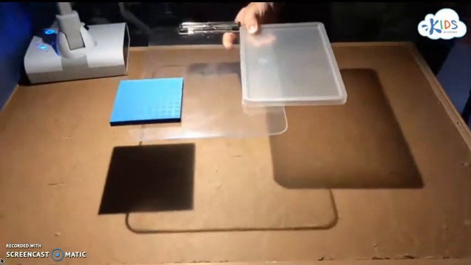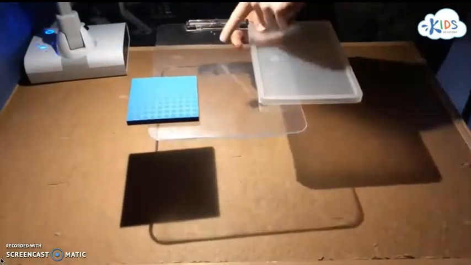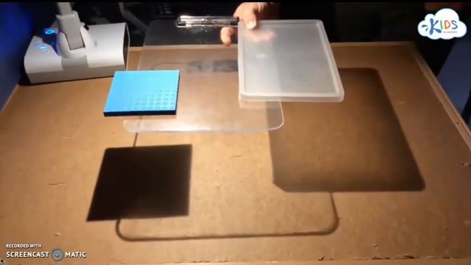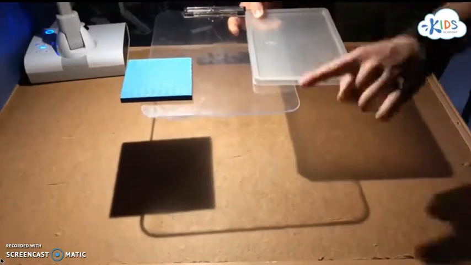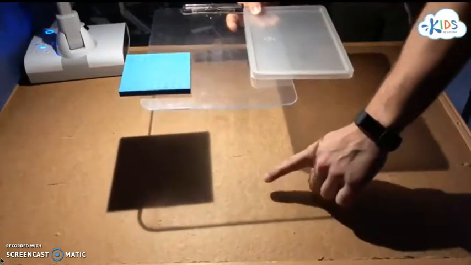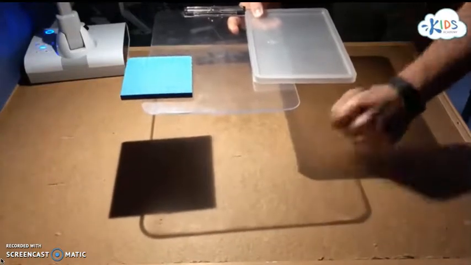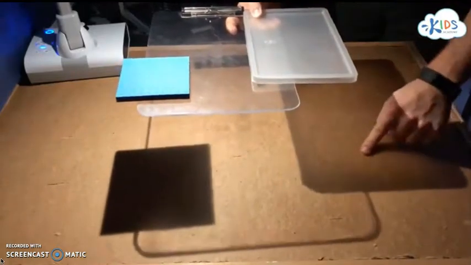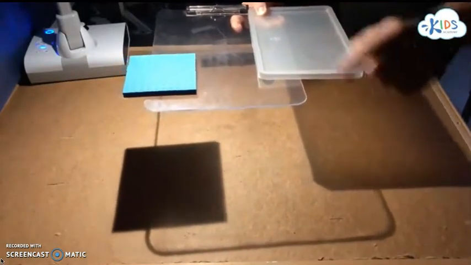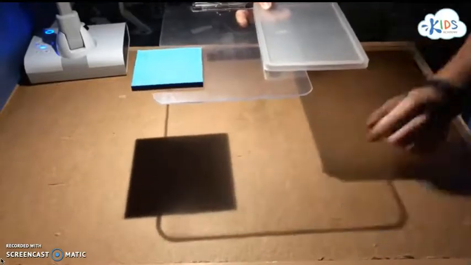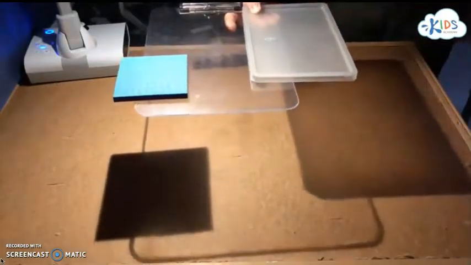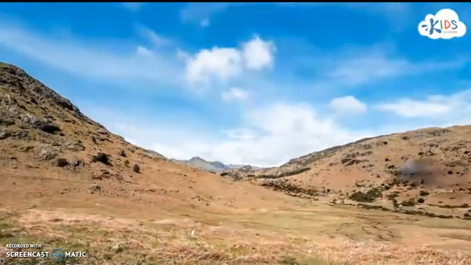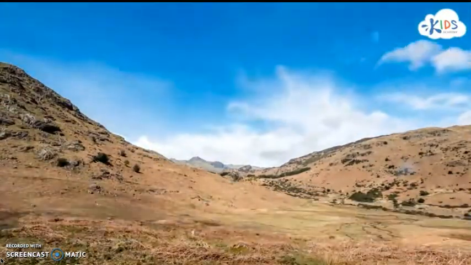Take a look at our 3 objects again. We have our opaque unit cubes, our transparent clipboard, and our translucent plastic top. Take a look at the shadows they make. Our transparent clipboard lets the most light through and barely makes any shadow. Our translucent plastic lid makes a little bit of a shadow, but you can still see the light through it. And our opaque unit cubes make a really dark shadow, blocking all the light out. As sunlight comes down to Earth, sometimes it gets blocked by clouds. The clouds will make shadows like this.